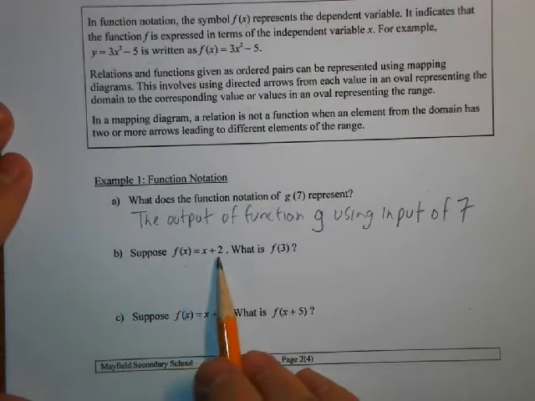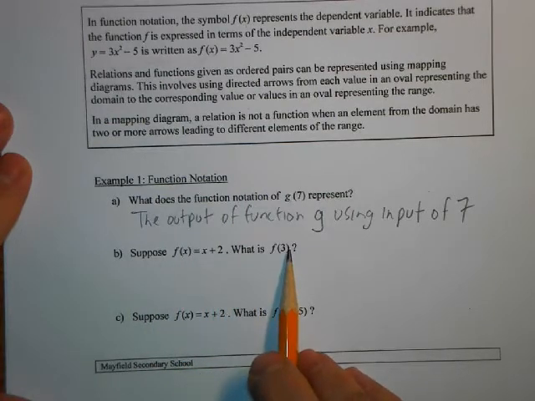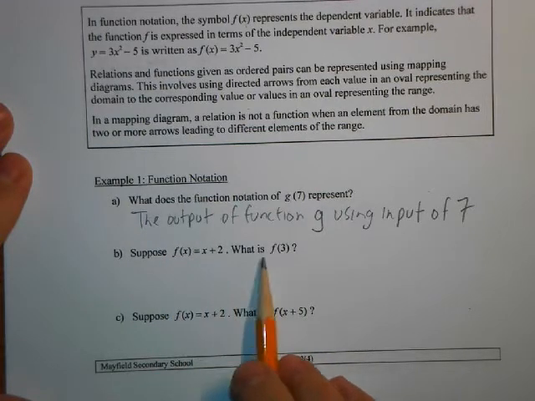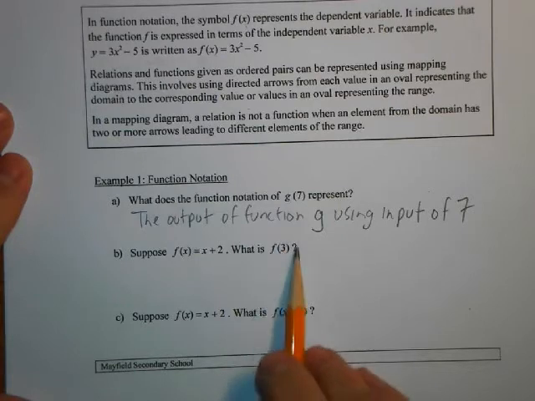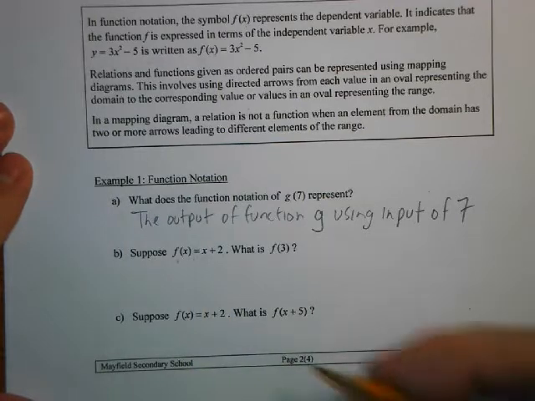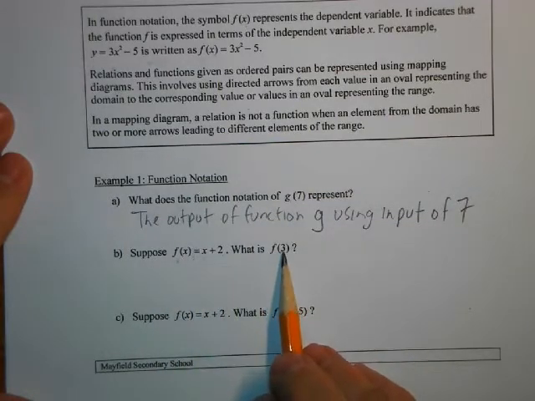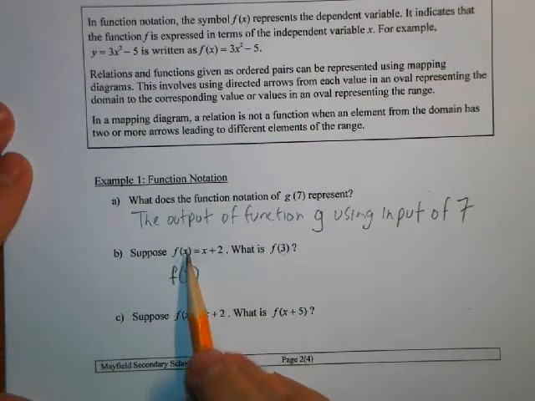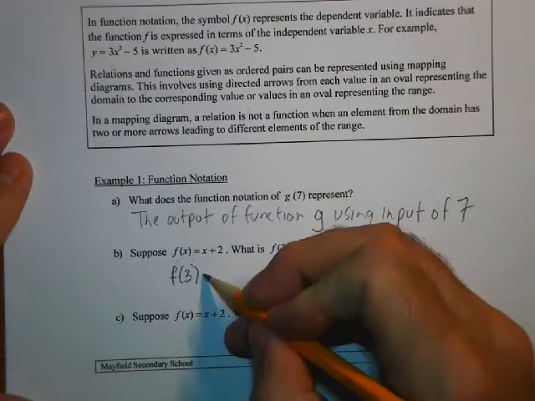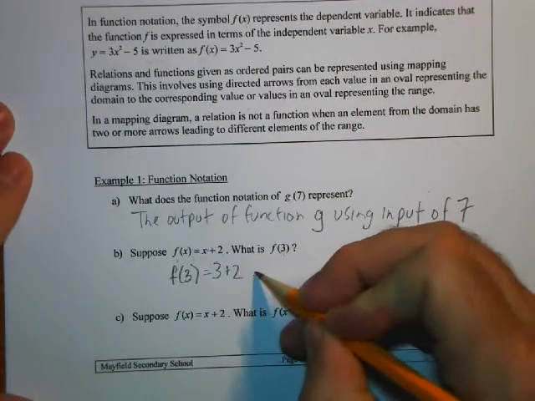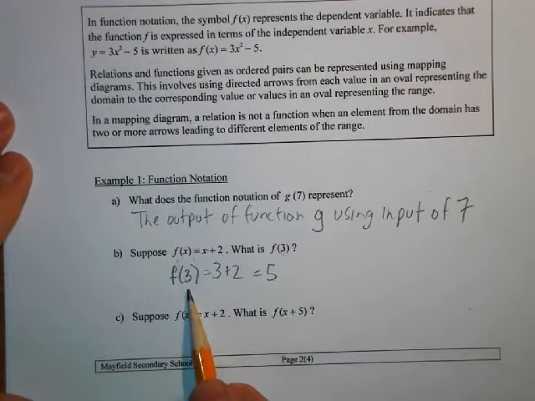Suppose f of x equals x plus 2. What is f of 3? So this is the first time we've actually defined the function using function notation. Now we're actually going to use function notation like this. So if f of x is x plus 2, what we're saying here is we're changing the input from x to 3. So I'm going to rewrite this, changing the input x to 3. Everywhere I see an x, I also change it to 3 on the right side. So that's 3 plus 2, and that's equal to 5. So f of 3 is equal to 5.